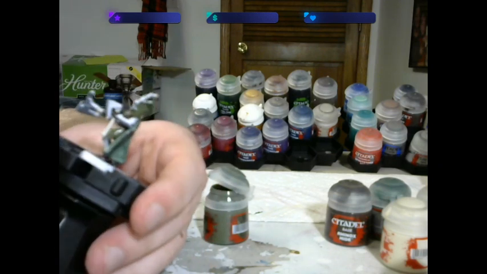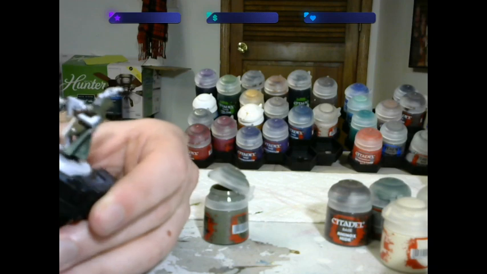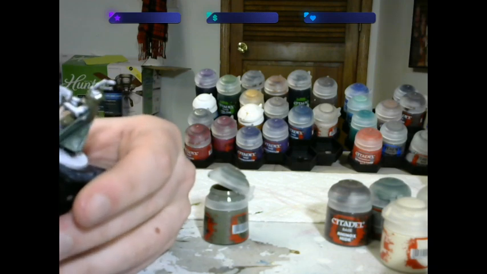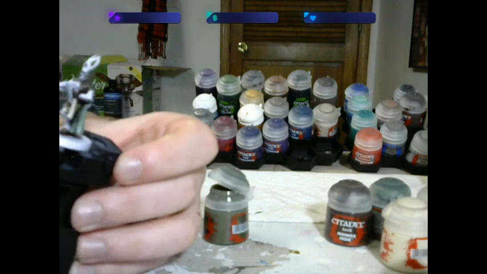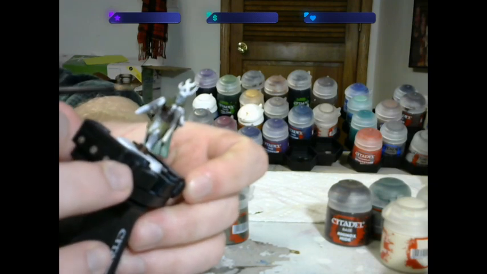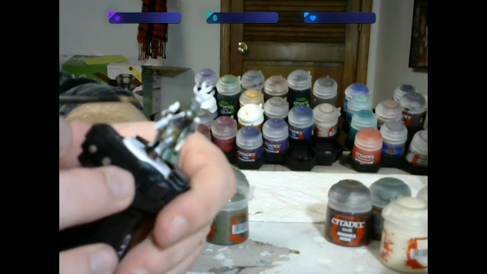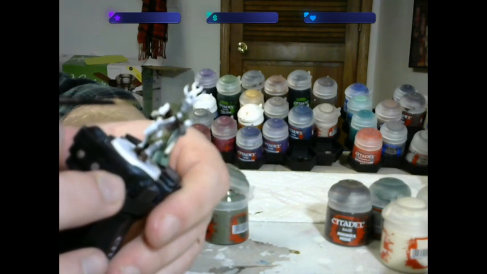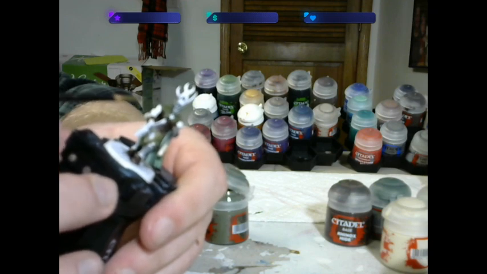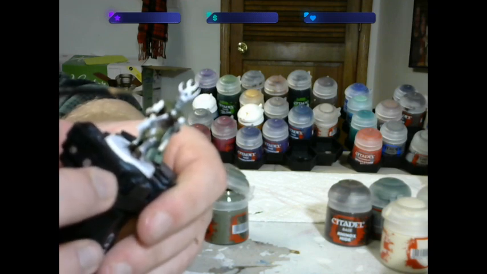The middle here, I'll not paint that just yet. Kind of like a Doctor Doom vibe from these colors. Oh right, the VOD gets muted. That's what it was.